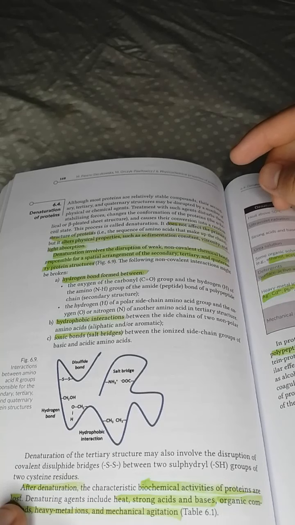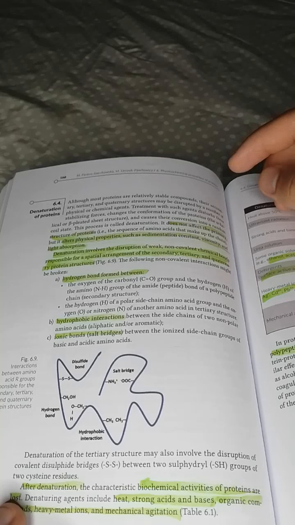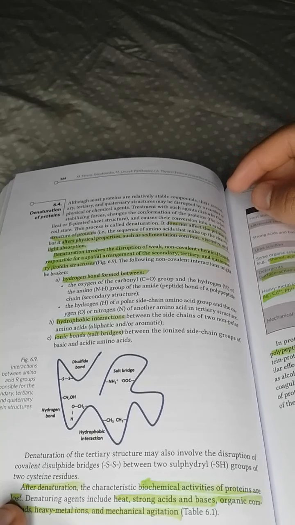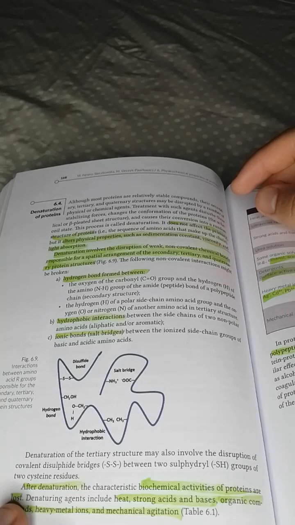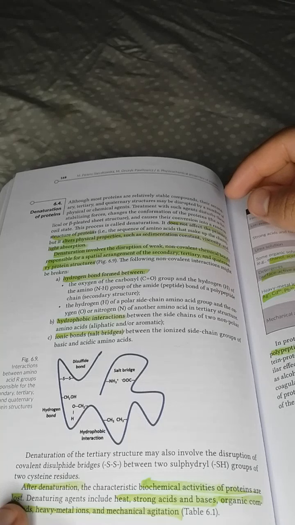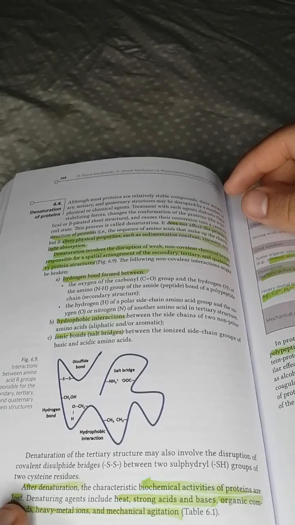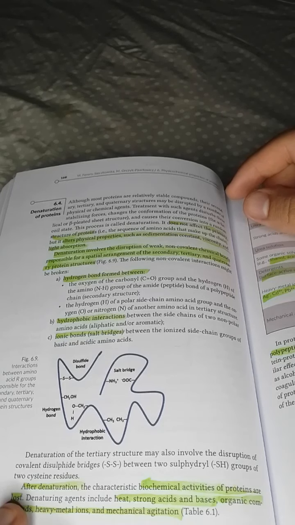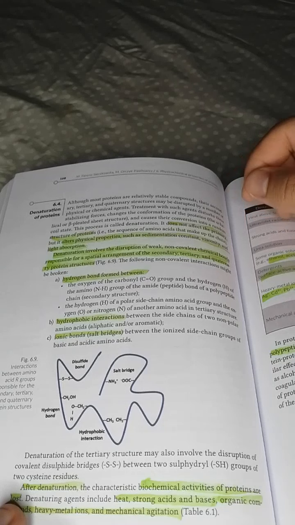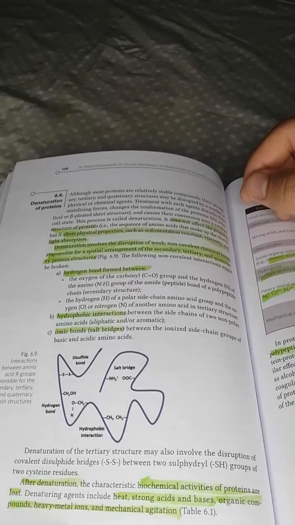Hydrogen bonds occur between the carbonyl groups and hydrogen atoms of the amino group, or even the side chains sometimes. Or you can also have hydrophobic interactions. These are the dipole interactions between long hydrocarbon chains, or hydrophobic parts, so basically lipid solubility. You're also going to have ionic bonds, where side chains with basic or acidic parts interact to form ionic bridges. And you also have disulfide bridges, which are the only covalent bonds that keep the tertiary structure together.